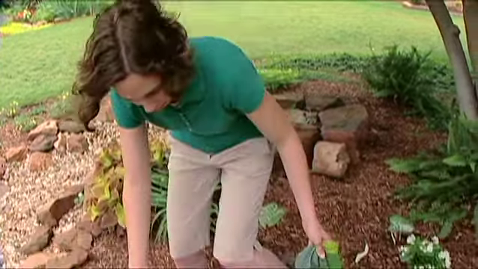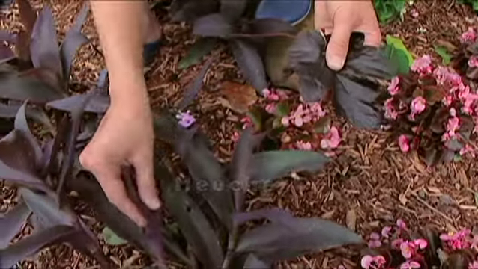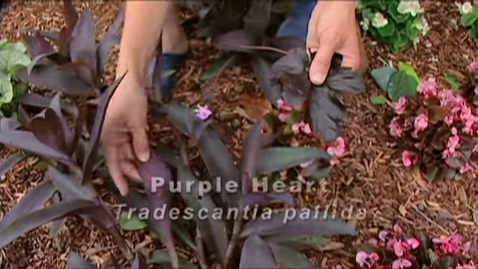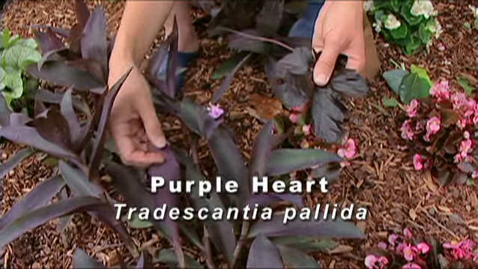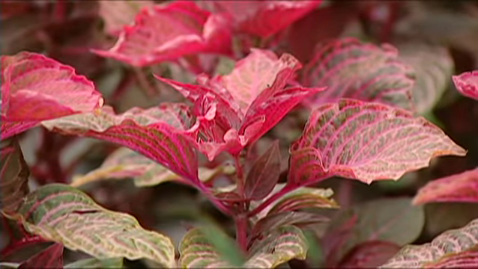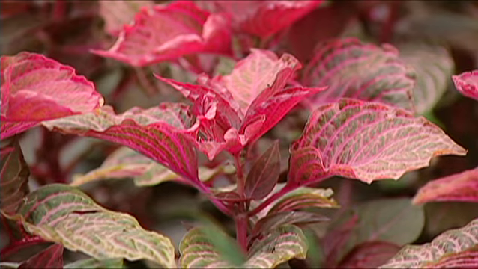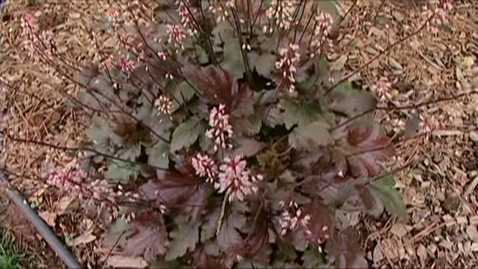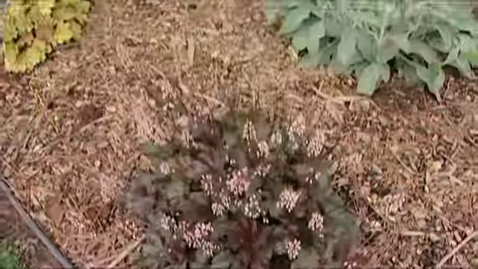Take purple just for an example here. This heuchera has a nice deep purple color. And then the tradescantia, the purple heart, has more of a bright purple. And we can see this in reds and oranges, all colors throughout the landscape. As you can see, color is not just for flowers.